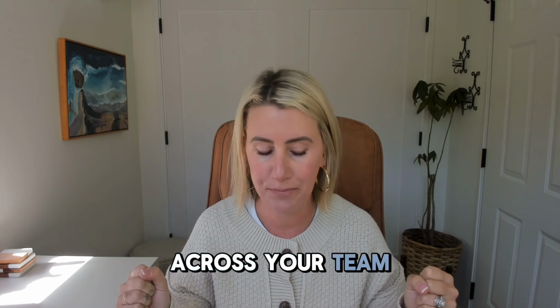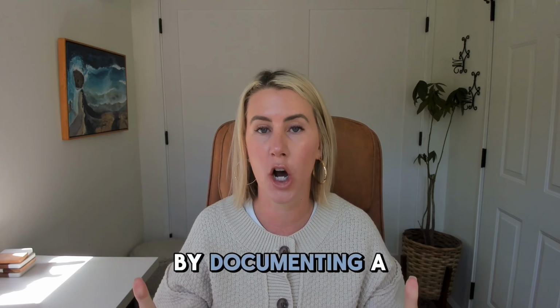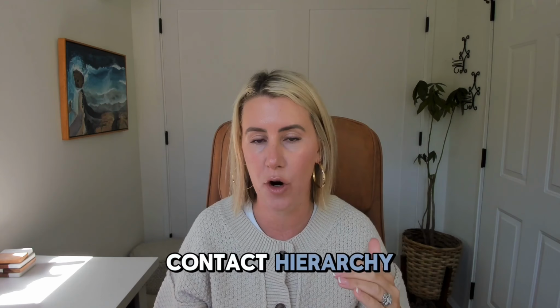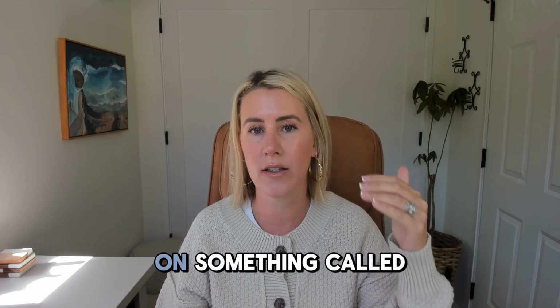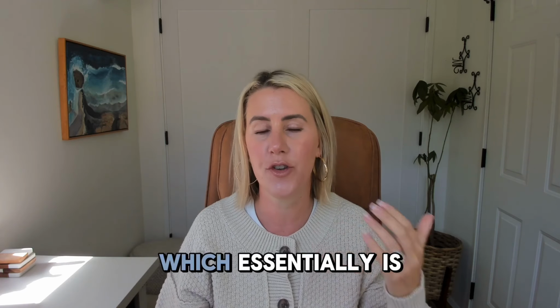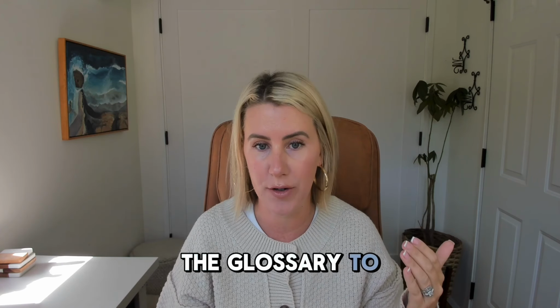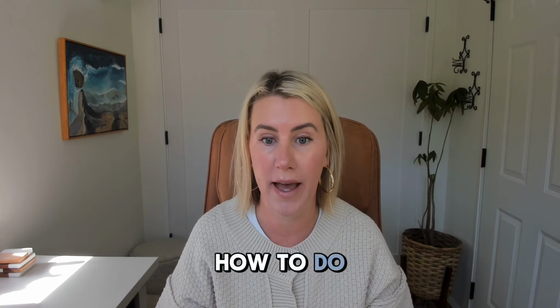consistency across your team. It's going to start by documenting a contact hierarchy, and we're going to document it on something called a style guide, which essentially is going to act as like the glossary to your database. So I'm going to go ahead and jump in and show you how to do that now.